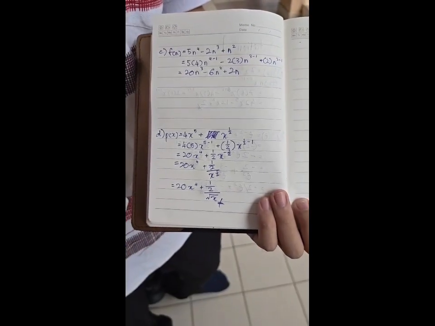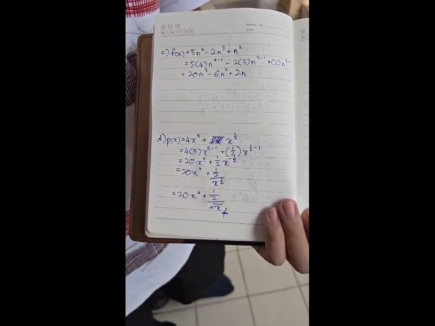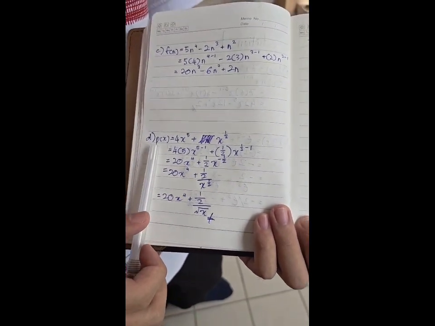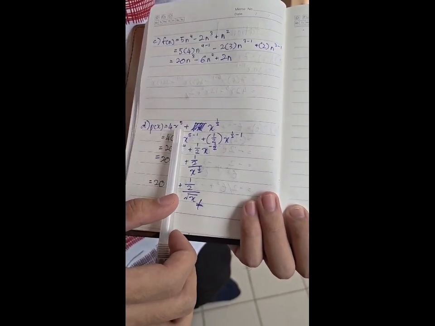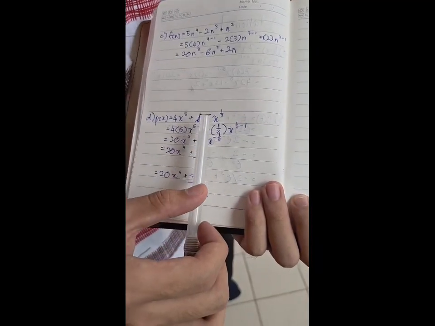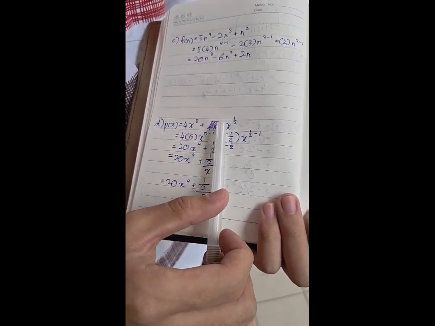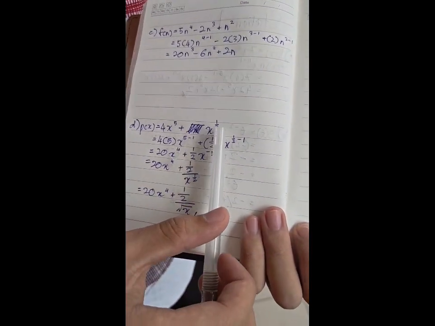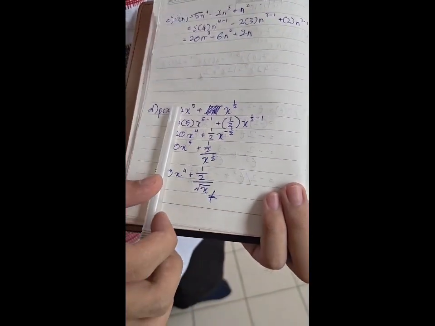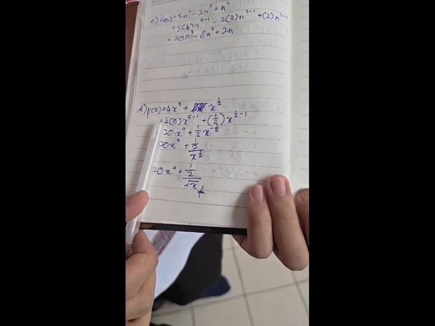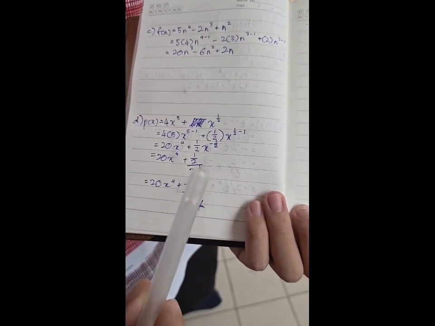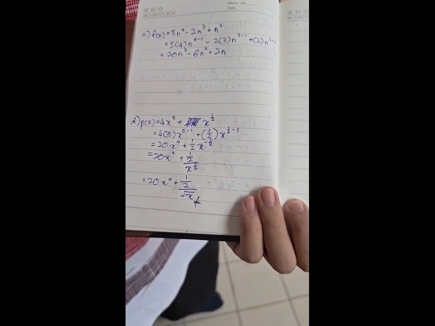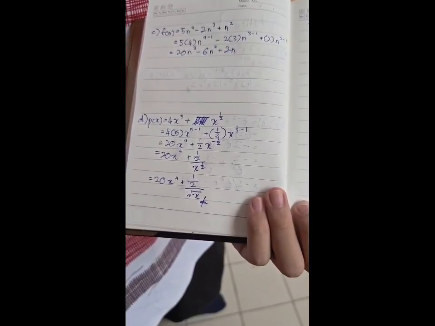Complete. We will solve question D of session 1. For this question, p(x) equals 4x to the power of 5 plus the square root of x. We change the square root to x to the power of 1 over 2. We will do 4x to the power of 5 first using the power rule, which is n x to the power of n minus 1.